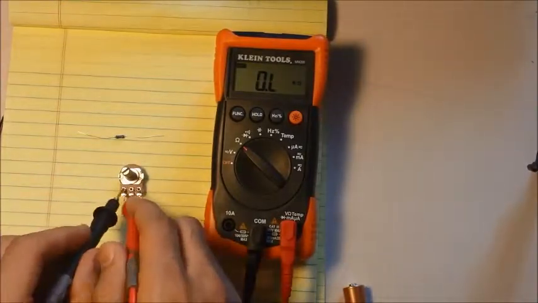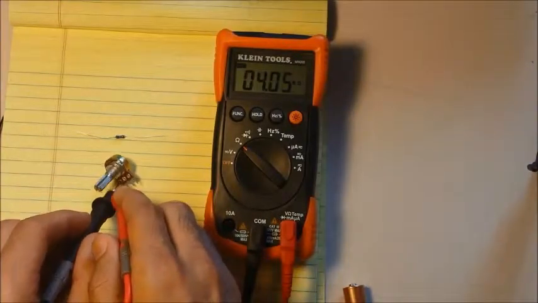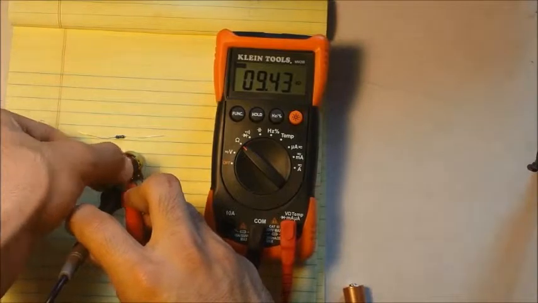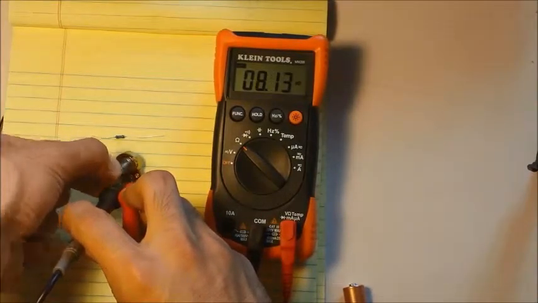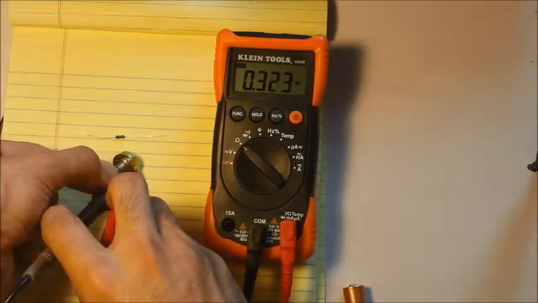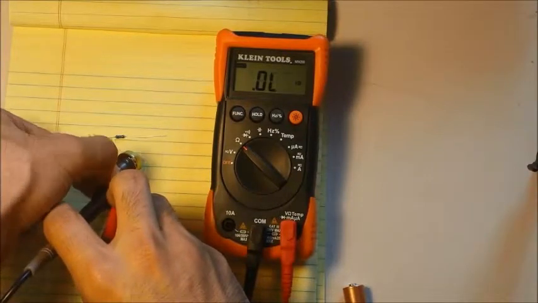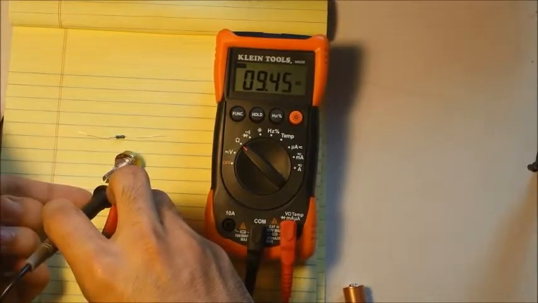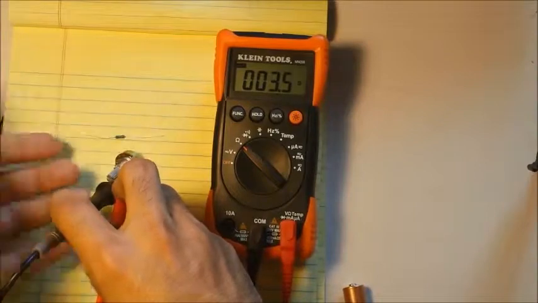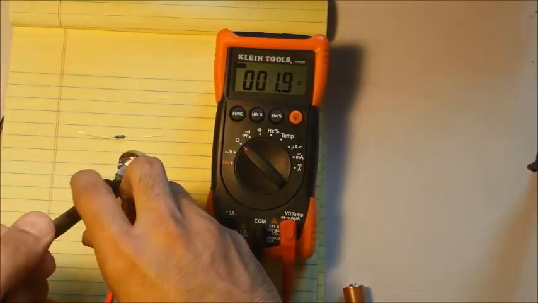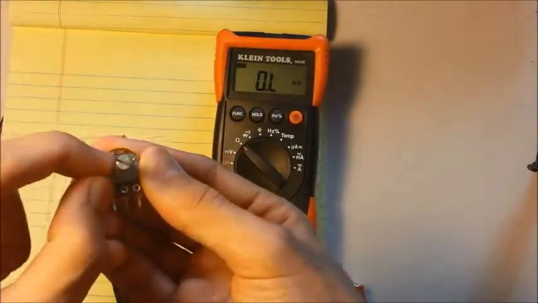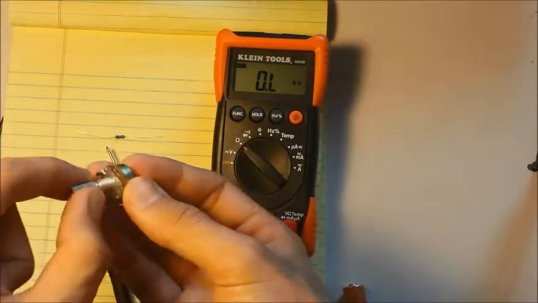I have here the variable resistance. This is the variable resistance, and the maximum resistance for this resistor, or potentiometer, is 10 kilo ohm.